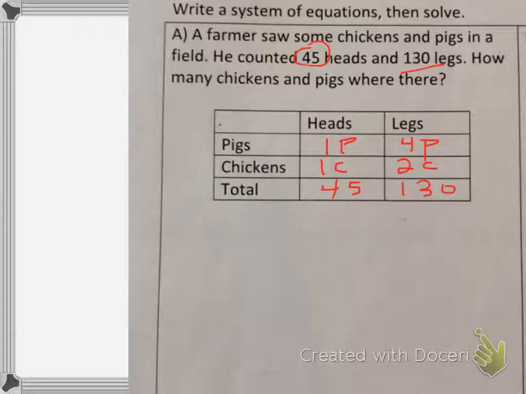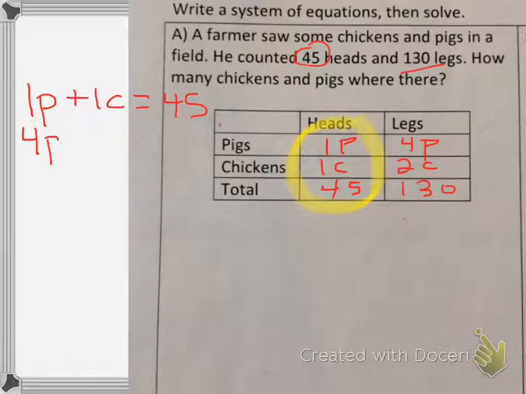Then I'm going to use this table of values to write an equation straight down. So I know that 1 pig plus 1 chicken equals a total of 45 heads. I also know that 4 legs on a pig plus 2 legs on a chicken equals a total of 130 legs. Now I just have to solve this using one of the methods that I've already taught you how to use. So in this case, I'm going to use elimination. I'm going to try to get rid of these p's right here.